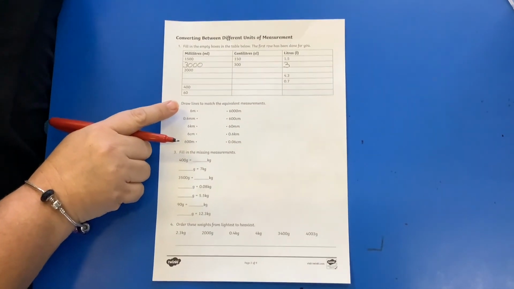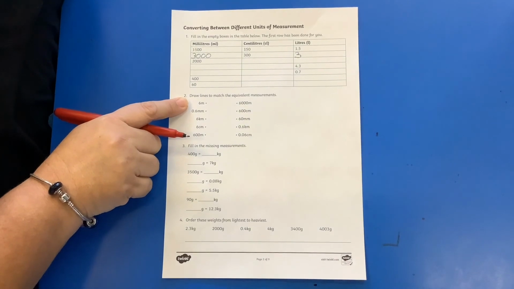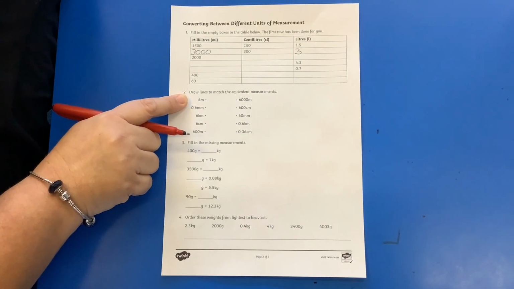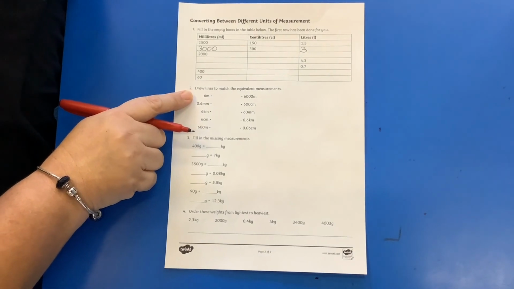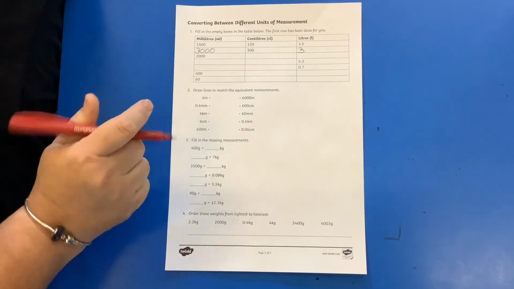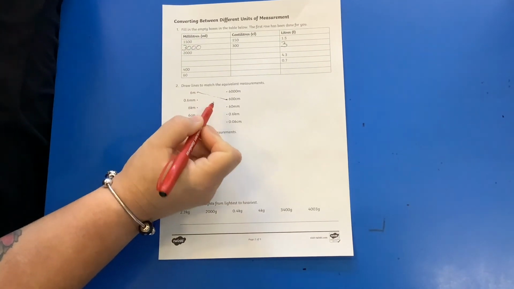So the thing we need to remember, so for the first one, 6 metres. How many centimetres are in a metre? 100. So for 6 metres, I'm looking for 600. So for this one, I just draw a line to match them up.